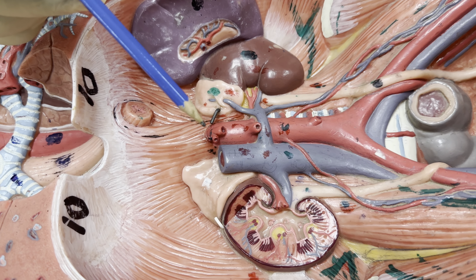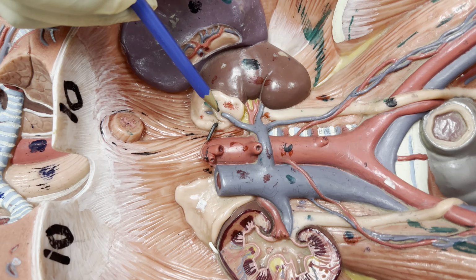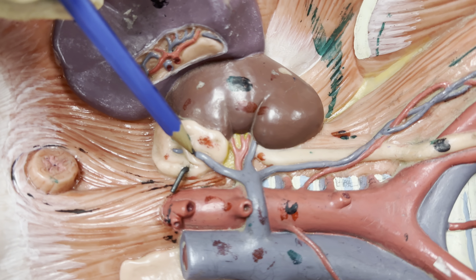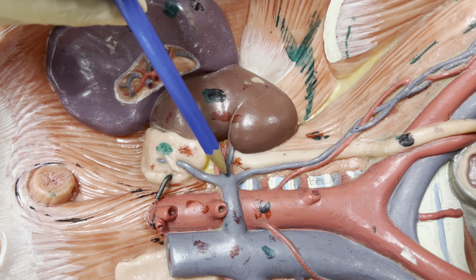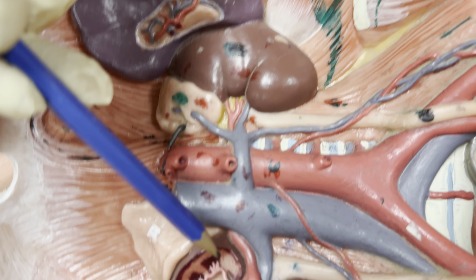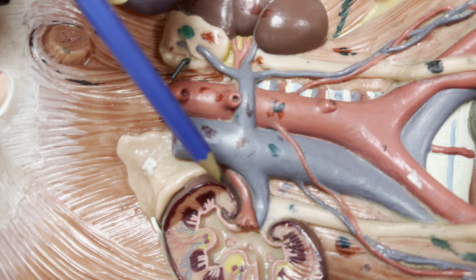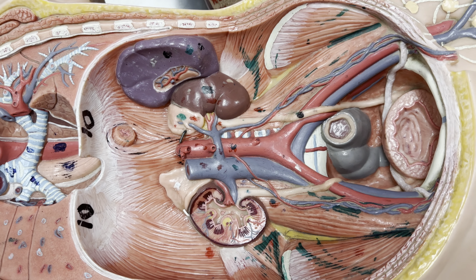And then you might be asked about the tributaries of the left renal vein, like say in this case it is the suprarenal vein draining, and this is the gonadal vein draining inside the left renal vein. So this is on the left side, which is different from the right side. So again, I'm repeating the tributaries of the left renal vein.